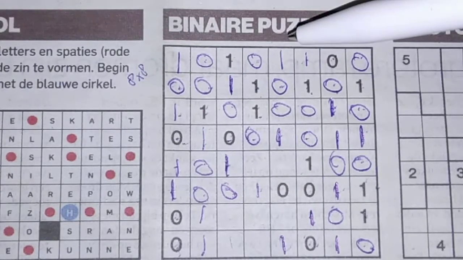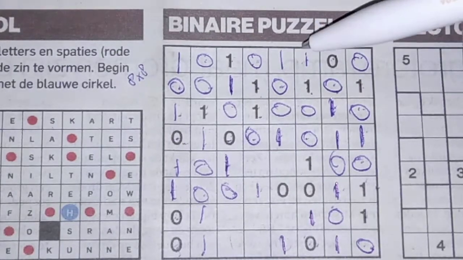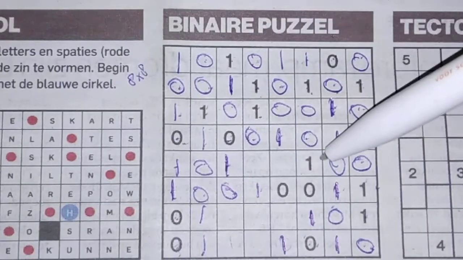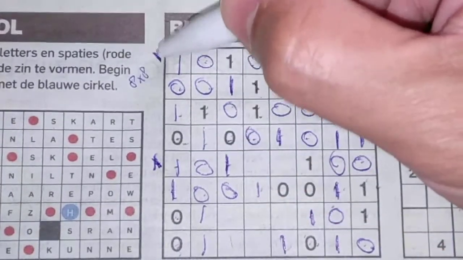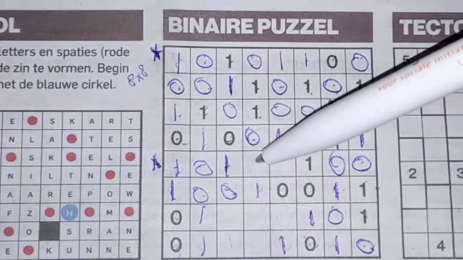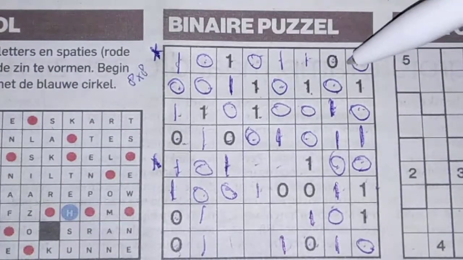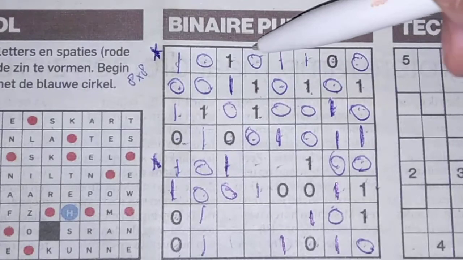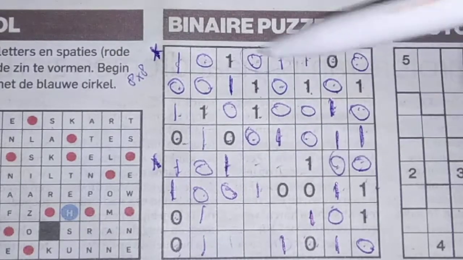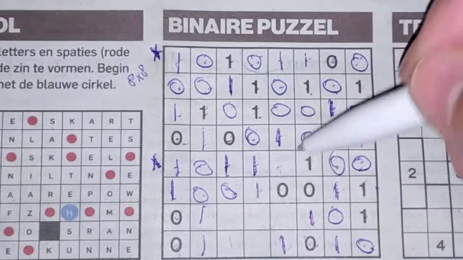Then here, I need to compare, I think. Let me see. Double 1, 101. Yes, this row and the first row. Let me compare. 1, 1, 0, 0, 1, 1, empty box, 1, 1, 0, 0, 0, 0. So they are almost identical except these two digits. I need to switch them, otherwise if I place an O and here a 1, I have identical rows. So here we have an O, this should be a 1, and here a 1, this should be an O.